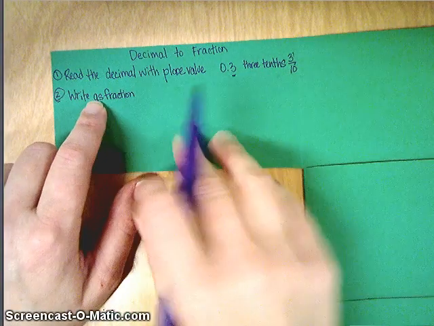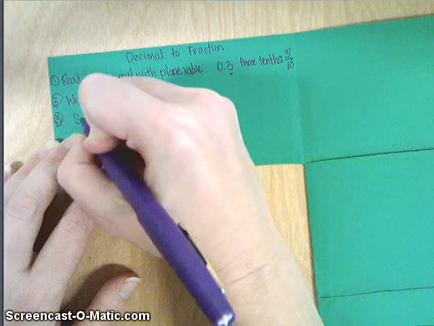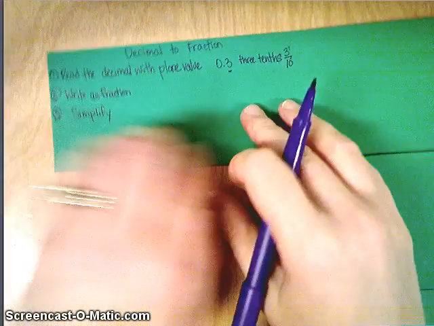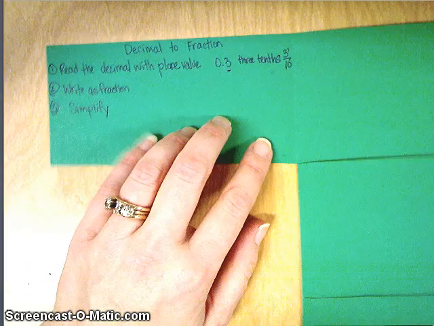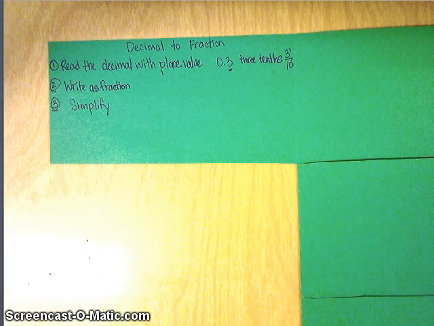We've written it as a fraction, and if it's possible, we simplify it. 3 and 10 do not have any common factors, so it is already in lowest terms.